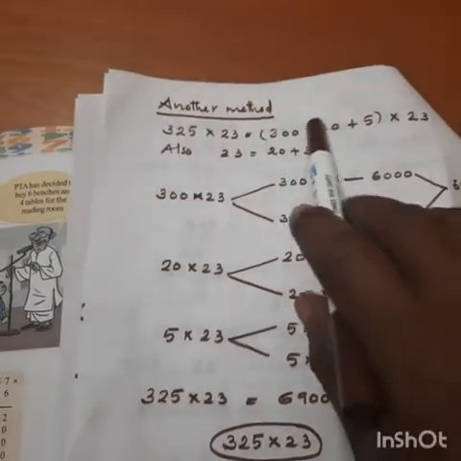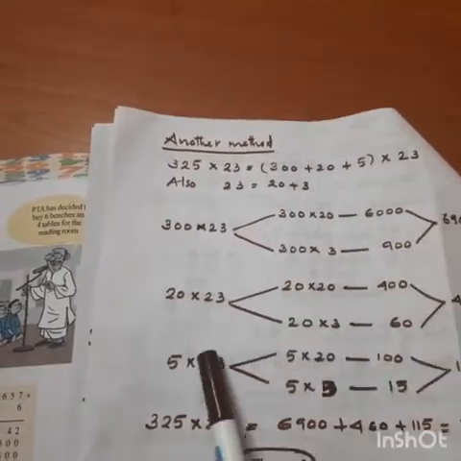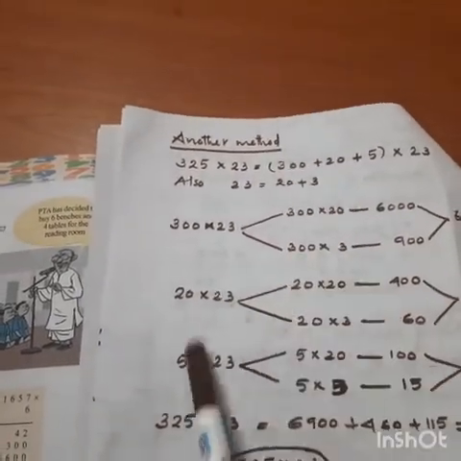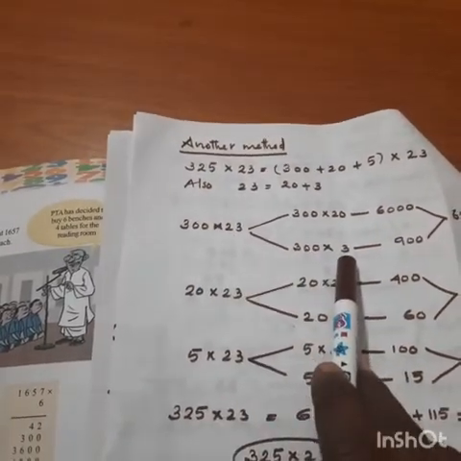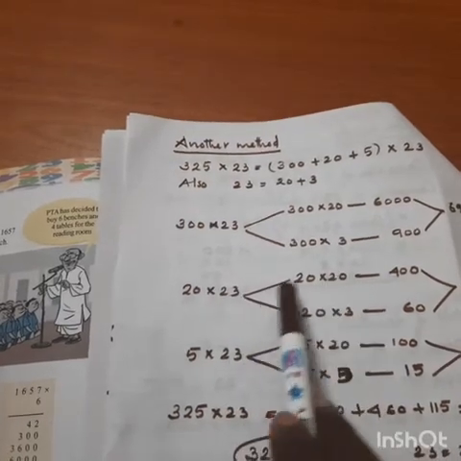Another method. Then 325 into 23. First split 300 plus 20 plus 5, into 23. Also 23 is equal to 20 plus 3. 300 into 23, 300 into 20 plus 300 into 3. 20 into 23, 20 into 20 plus 20 into 3.